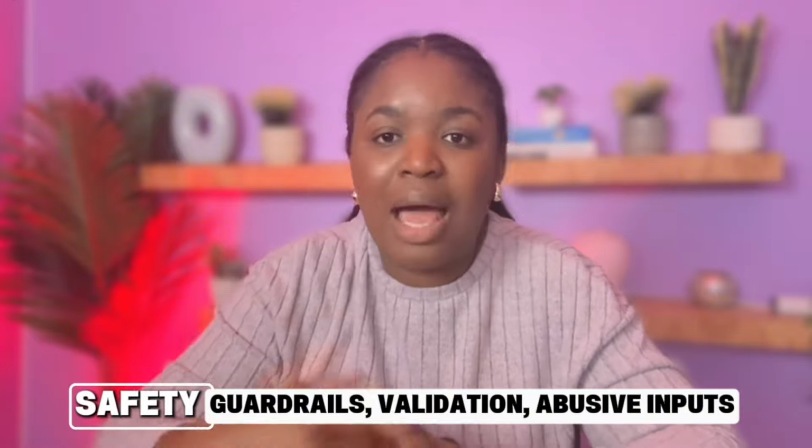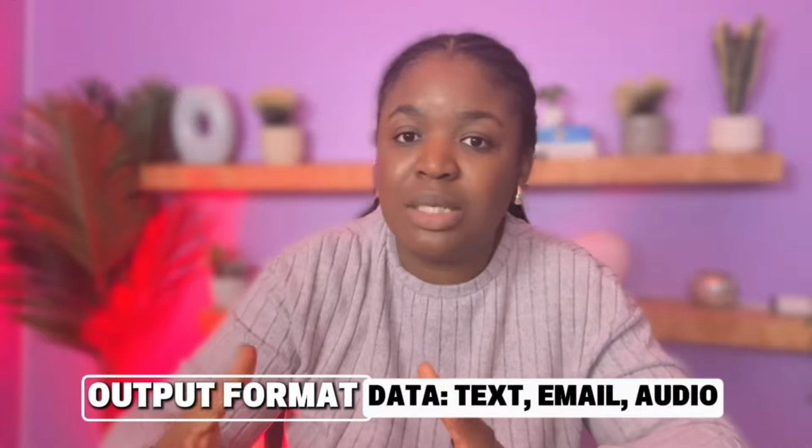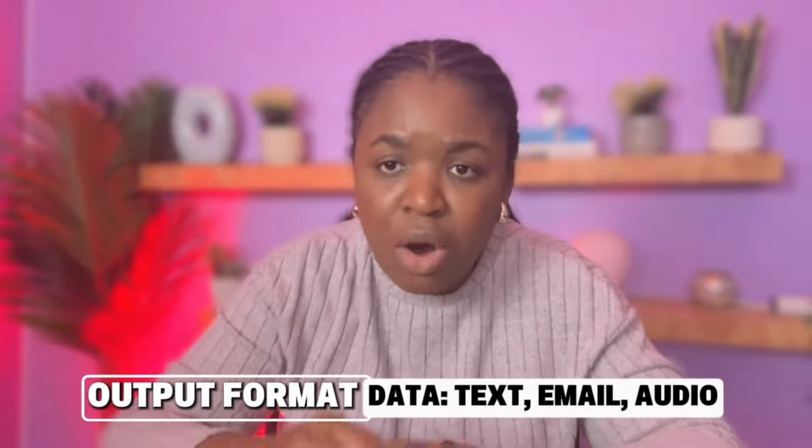You also need to consider the output format, right? Are you outputting data in the form of text, email, audio? And are you also including a human in the loop? When does the agent have to escalate to a human? All these are things you need to consider upfront when you're building an AI agent. You don't just start building before considering this. You need to have a whole plan before you start going into your automation and before you start building it.